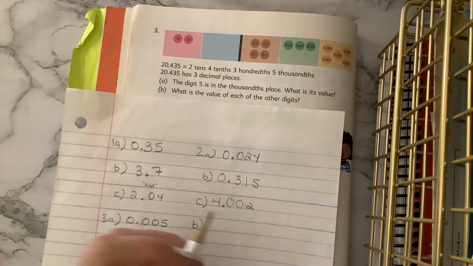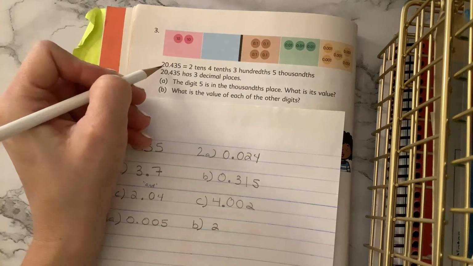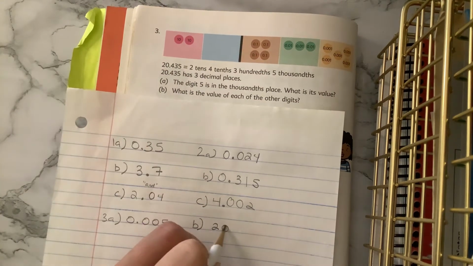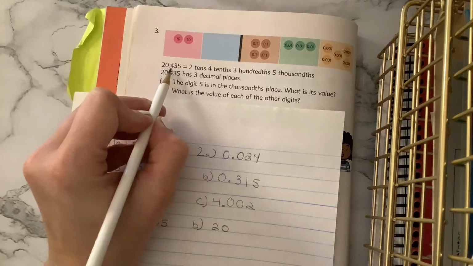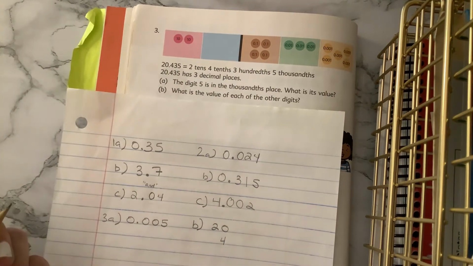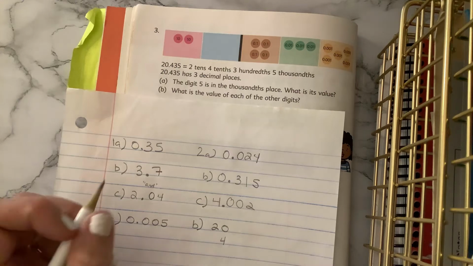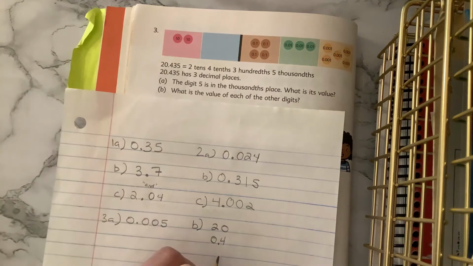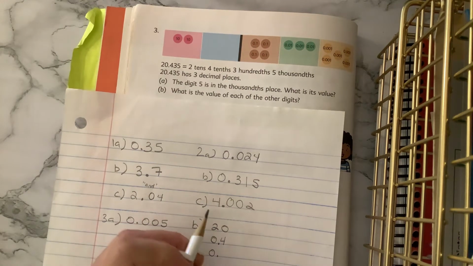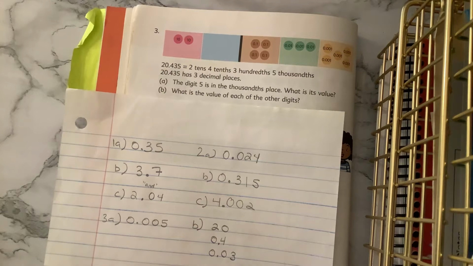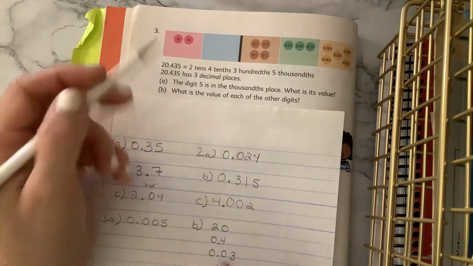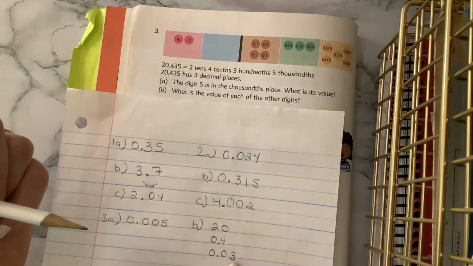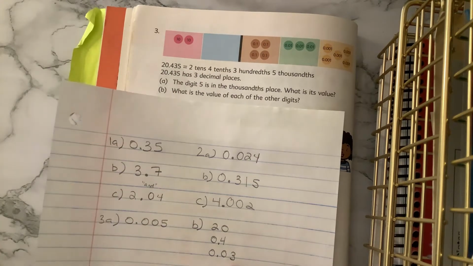So 2, it's not equal to 2, it's equal to what? 2 tens. So we write that as 20. 4 is not equal to 4 ones. It's equal to what? 4 what? You can look at your place value chart. 4 tenths. So we'd say the value of the 4 is 4 tenths. 3 is not equal to 3 ones. It's equal to 3 hundredths. So we have to make sure to have that 0 there for the tens place because we're trying to show the value there. So we'd say 3 hundredths.